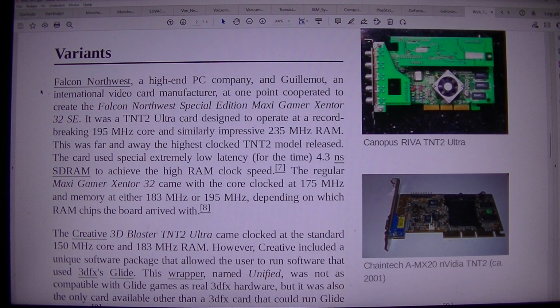Variants. Falcon Northwest, a high-end PC company, and Guillemot, an international video card manufacturer, at one point cooperated to create the Falcon Northwest Special Edition Maxi Gamer Xentor 32 SE. It was a TNT2 Ultra card designed to operate at a record-breaking 195 MHz core and similarly impressive 235 MHz RAM. This was far and away the highest clock TNT2 model released. The card used special, extremely low latency for the time, 4.3 ns SDRAM to achieve the high RAM clock speed.